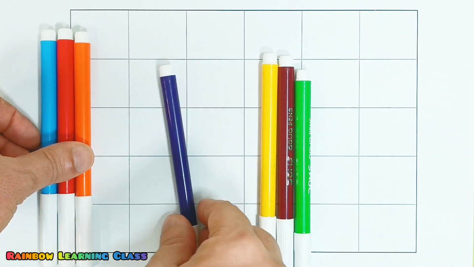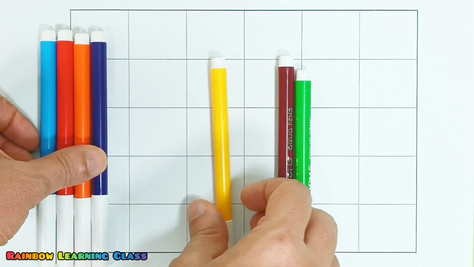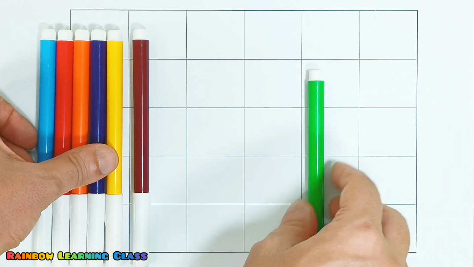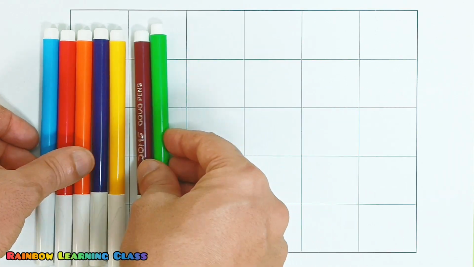orange color, purple color, yellow color, brown color, light green color.